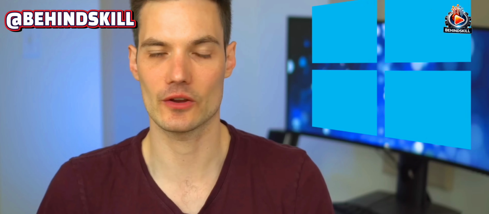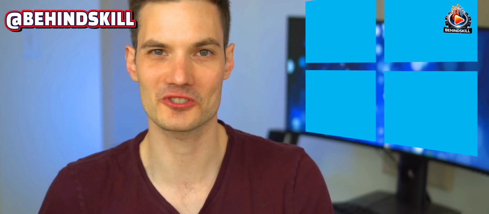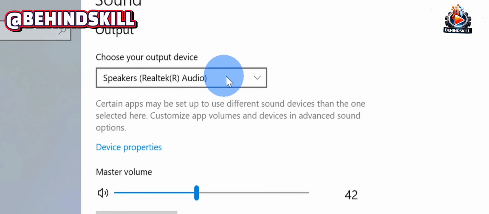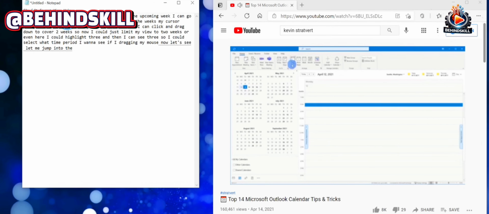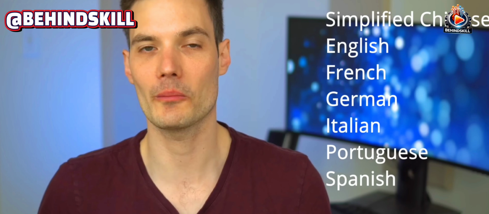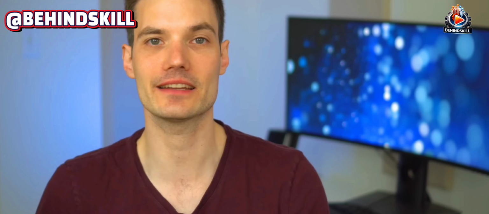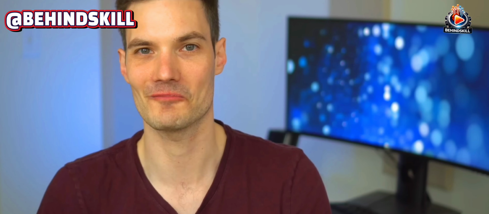Today, I want to show you how you can convert audio into text. We're going to use an app that comes with Windows 10, and we're going to combine that with a virtual audio cable. If that sounds confusing, don't worry. We're going to walk through all of this, step by step. This works with all major languages. It's free, and there are no time limits at all.